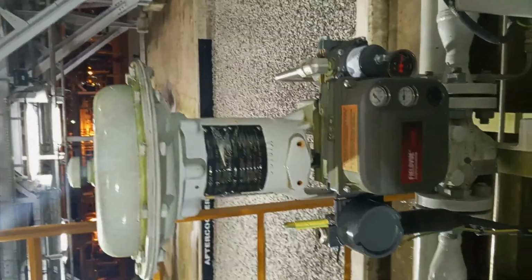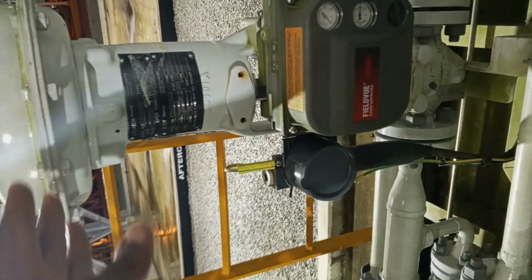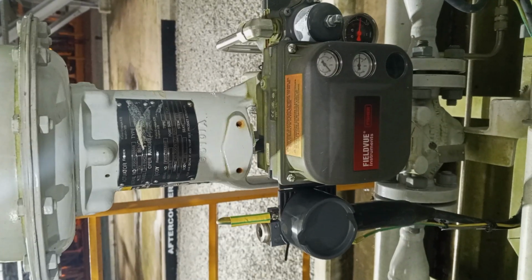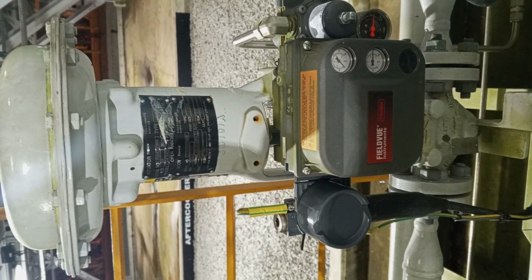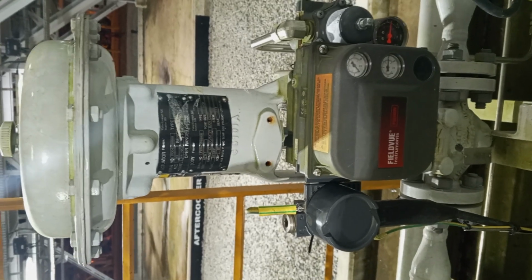Another control instrument is the level control valve. As you can see, this level control valve is very similar to the pressure control valve. The difference is the function it is performing in that process line.